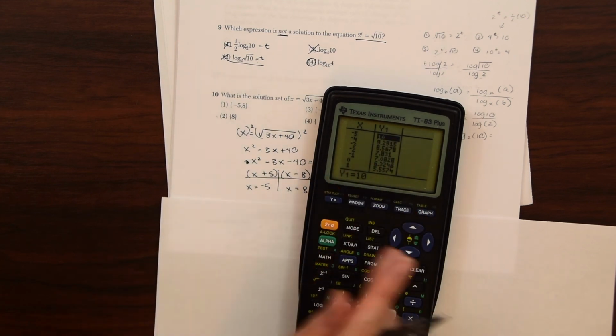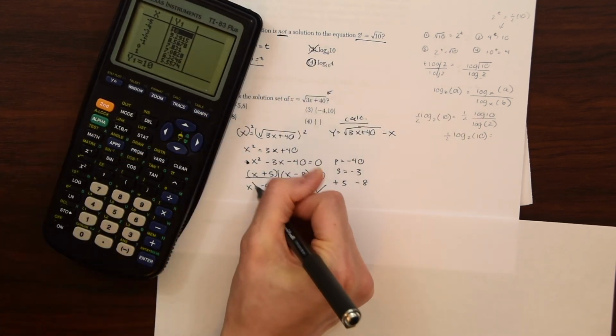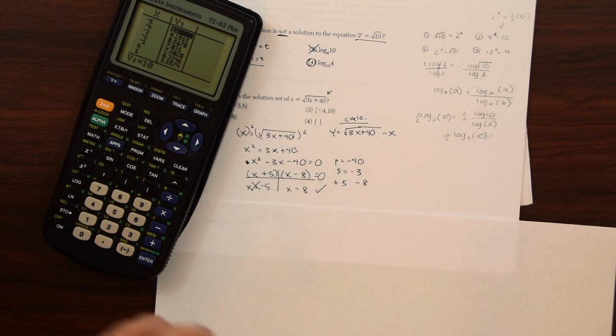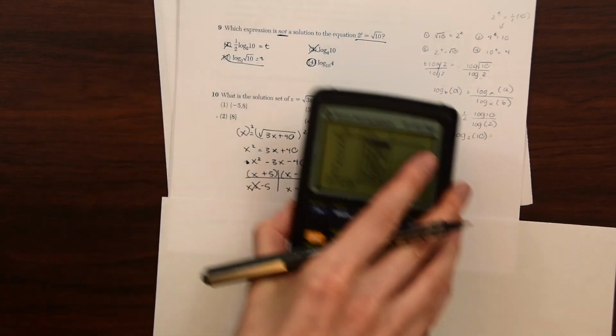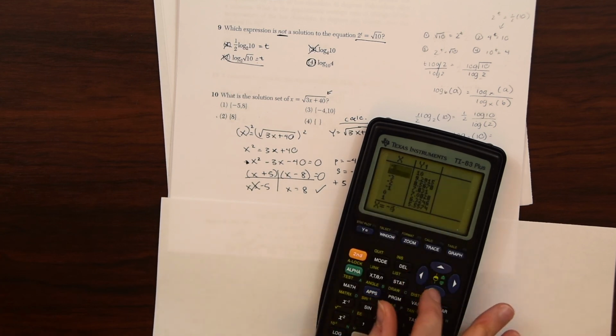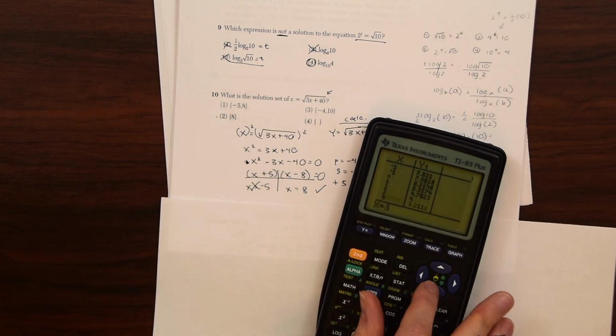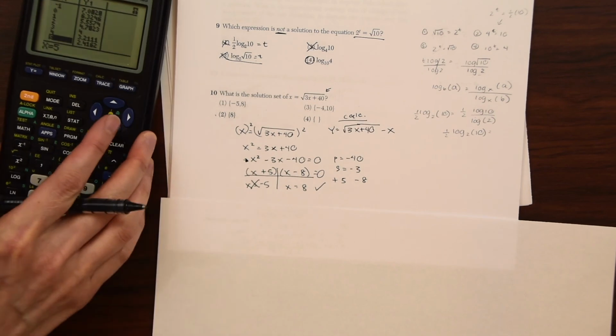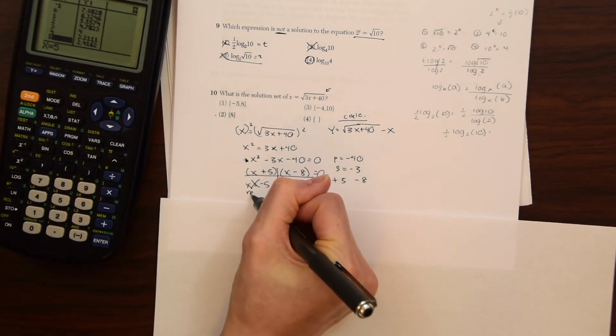So we know that we are going to reject this because this is not one of our x values that are 0. If this was, then the y coordinate would be 0, like it is for 8. That means it hits the x-axis, which is exactly what we're doing here. So we're going to reject this.